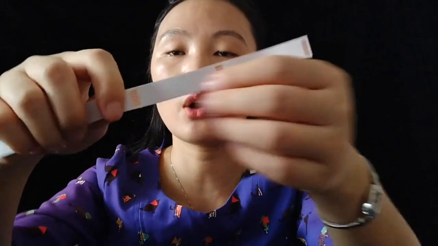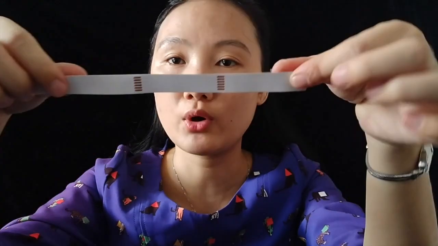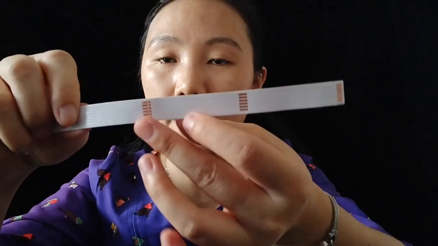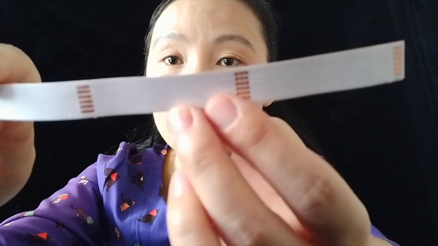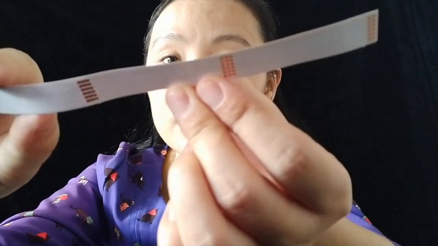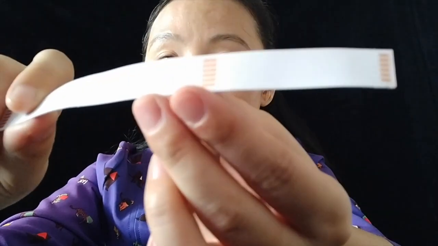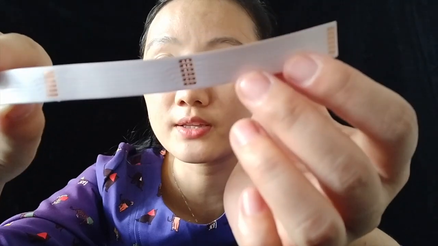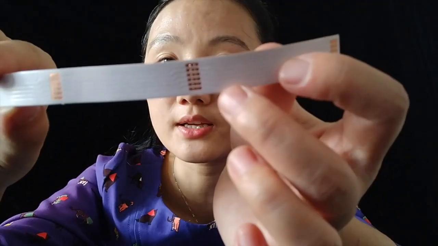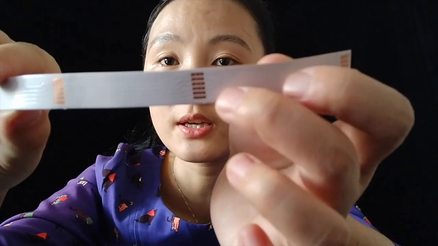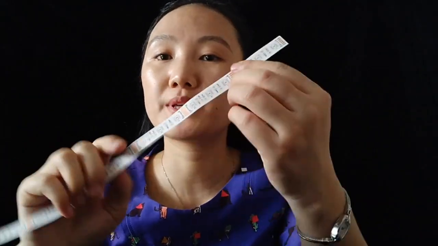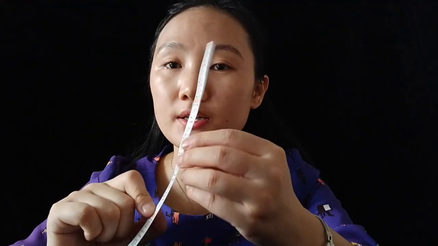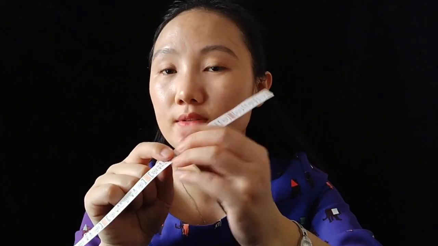PCB board is also the circuit design board. You can see the circuit design on the back side. I'm not sure you can clearly see that. You can see here? Yeah. And the most important of PCB board will be the width and the thickness.